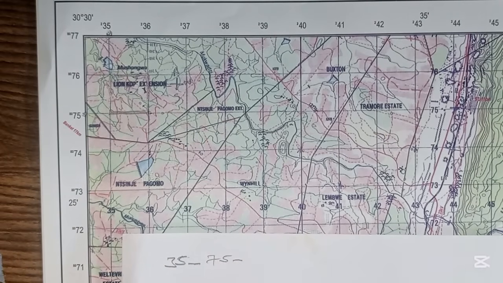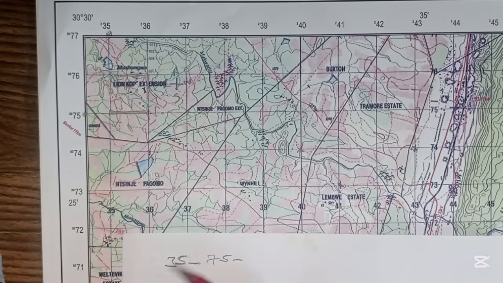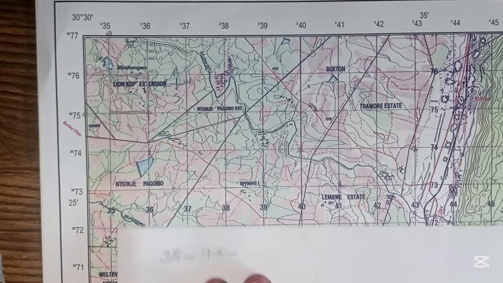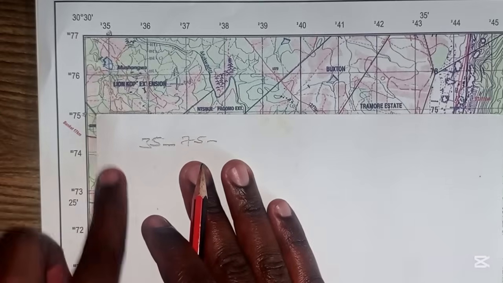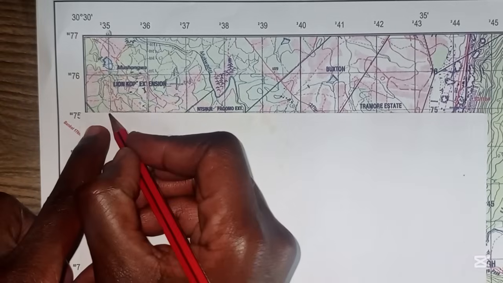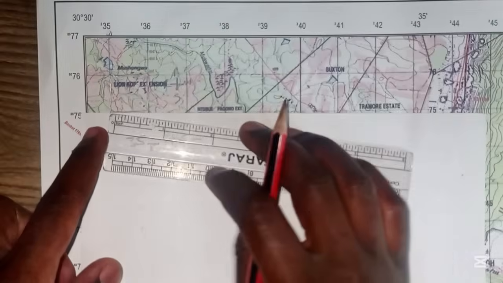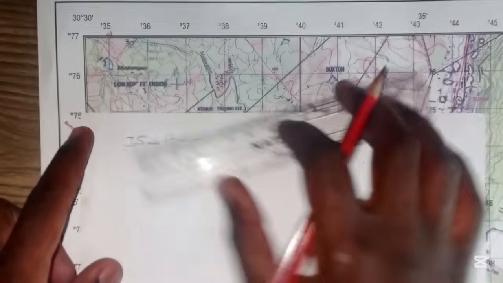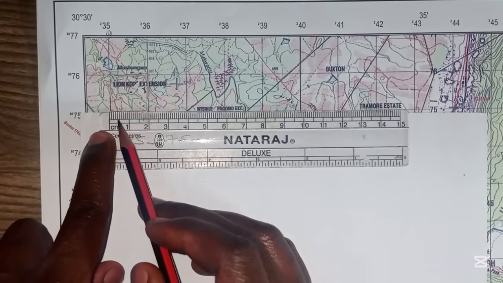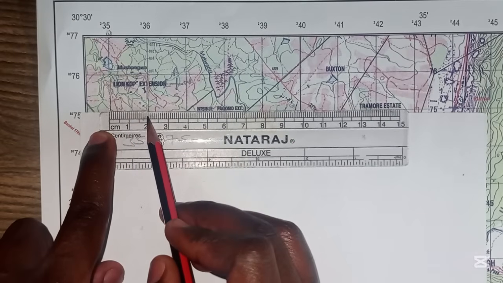Then after that, you divide this into 10 equal parts. Each grid is always 2 centimeters.